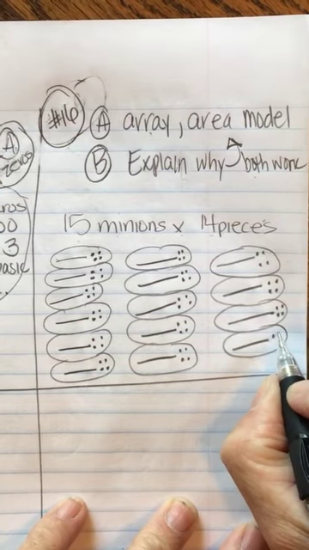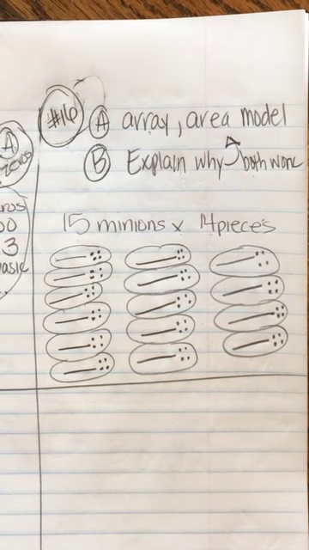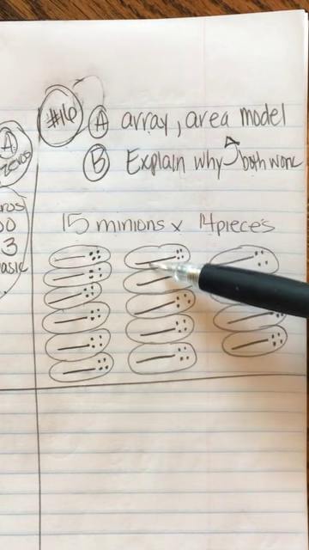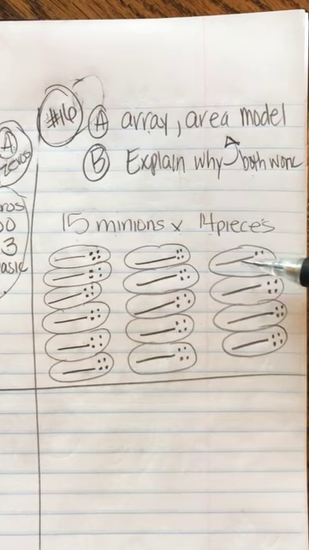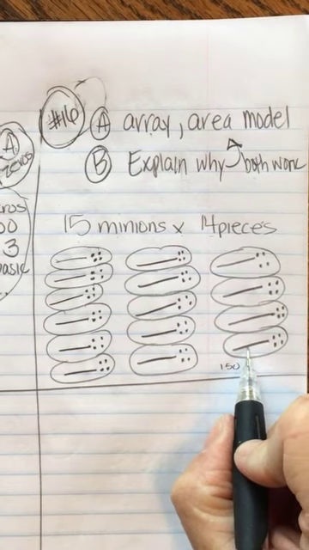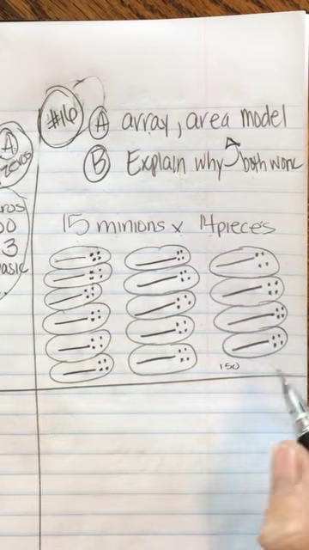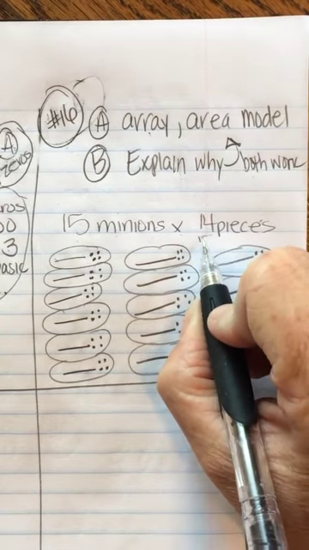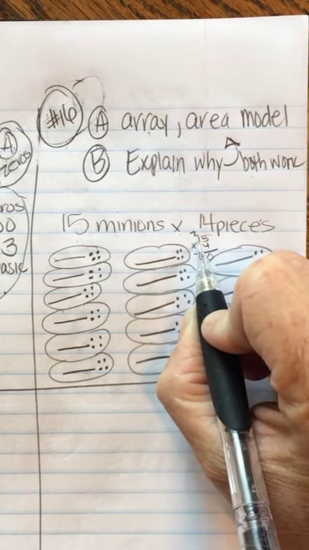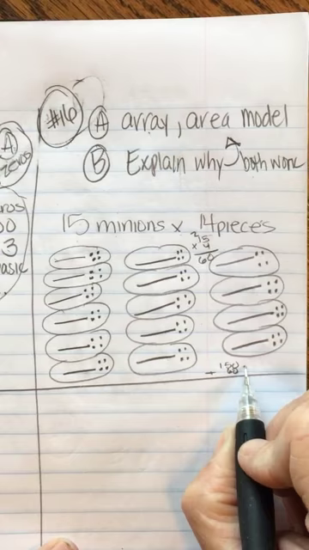Okay, so I filled in the array, and now I can just count 10, 20, 30, 40, 50, 60, 70, 80, 90, 100, 110, 120, 130, 140, 150. So I have 150 worth of rods, and then I have 4 times 15, right? And that's a little bit easier to write. So we're gonna do 15 times 4. 4 times 5 is 20. 4 times 1 is 4, 5, 6. So that's 60.